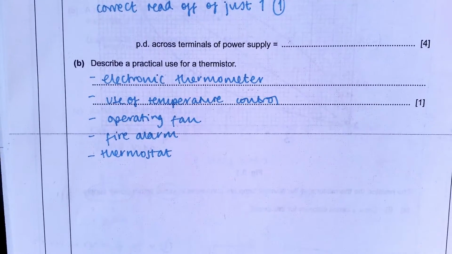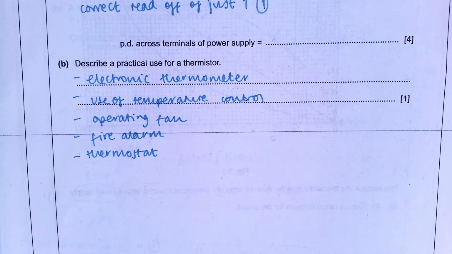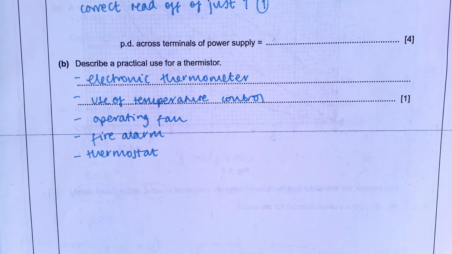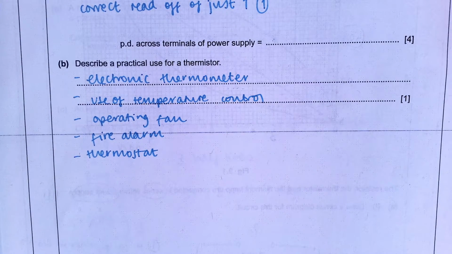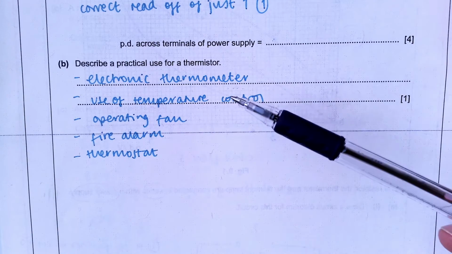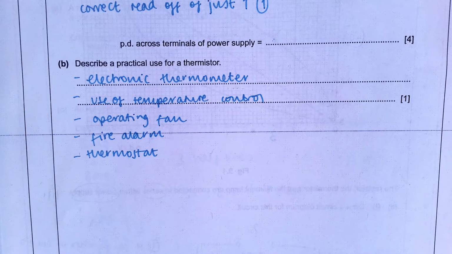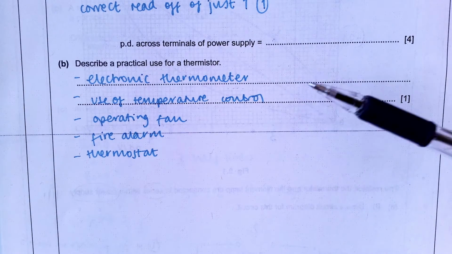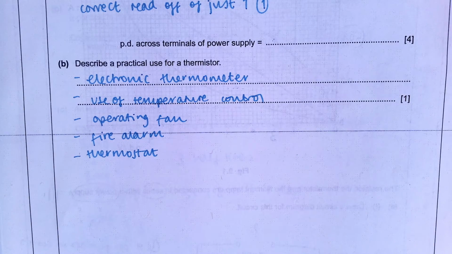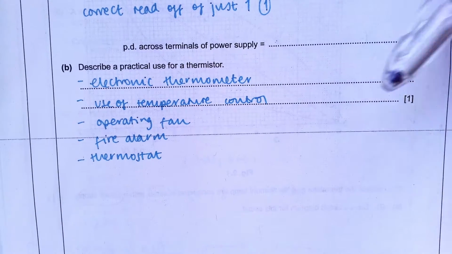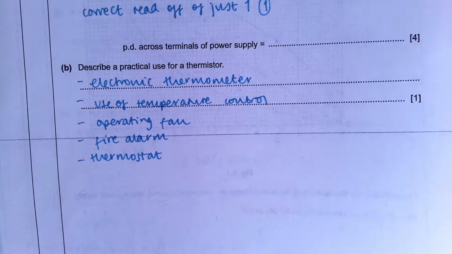In B, it asked you to describe a practical use for a thermistor. Lots of you were just describing how a thermistor works. A use is what do we use it for in real life. So any of these are good options, and descriptions of how it works not really relevant. You could have said use it as an electronic thermometer, use it for temperature control. It operates a fan in a computer that switches on when the temperature gets too hot. A fire alarm or a thermostat, all options. I suggest you just memorise those if you didn't get those right.